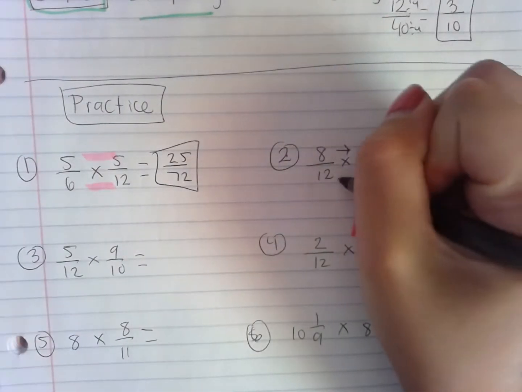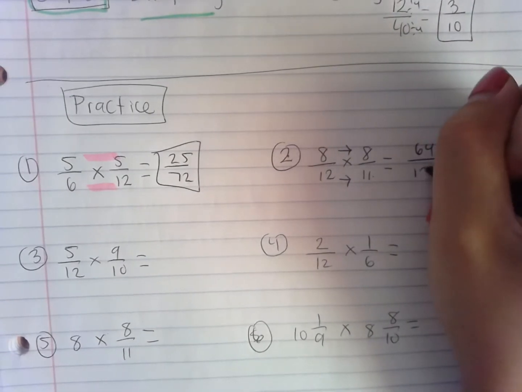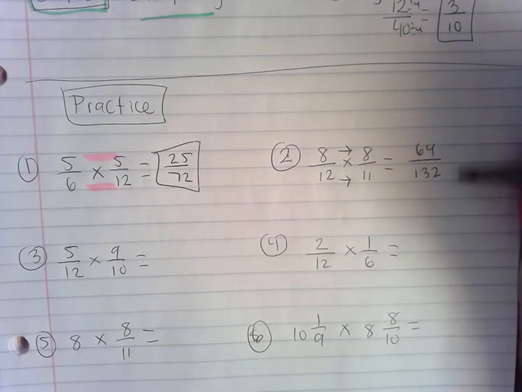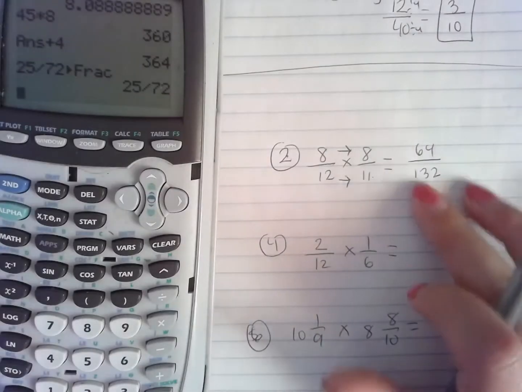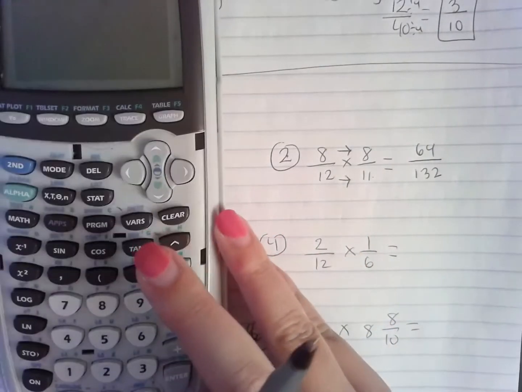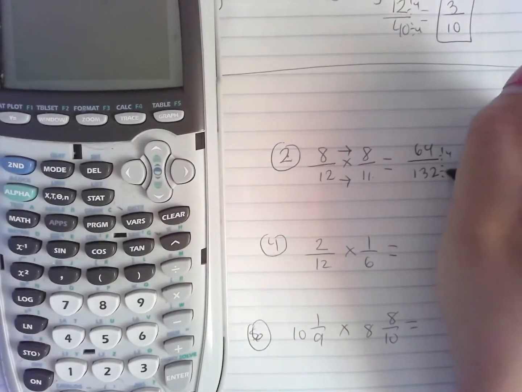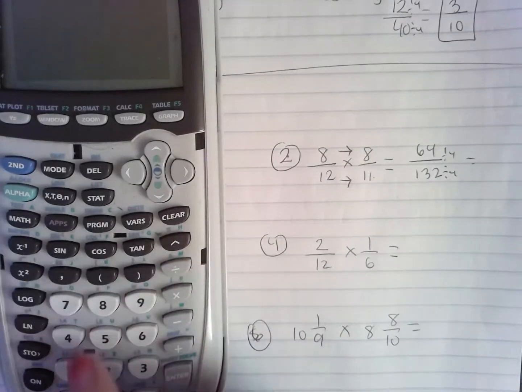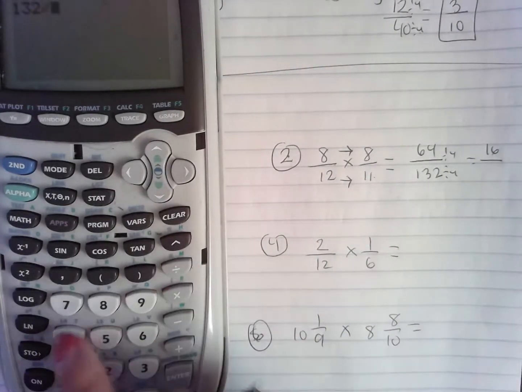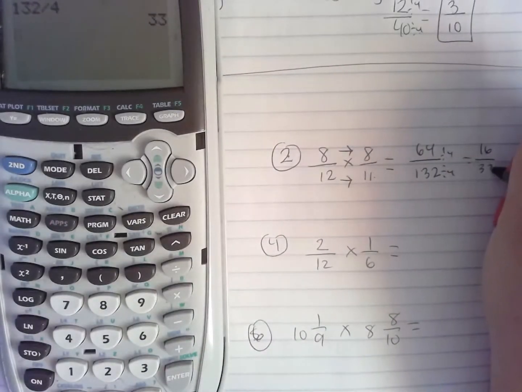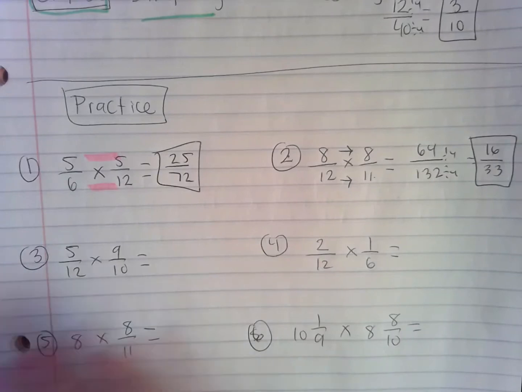Now let's see number 2. Remember, we're just going to multiply numerator and denominator. 64 over 132. Here you do have to actually reduce. So in this case, I need to figure out a number that goes into both 64 and 132. I know that they have a common number of 4. 64 divided by 4 will give me 16, and 132 divided by 4 will give me 33. And that's it. That is my fully simplified fraction.